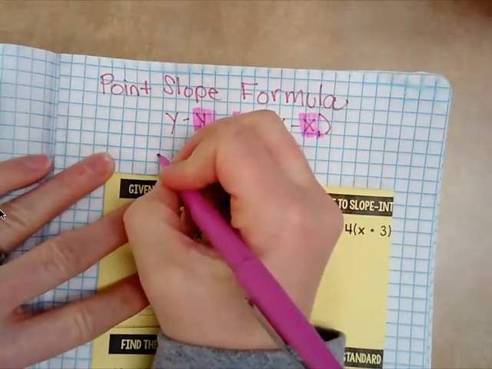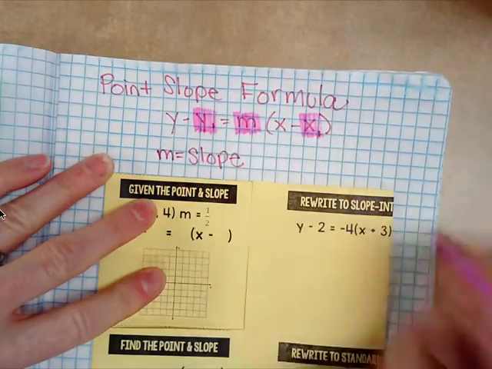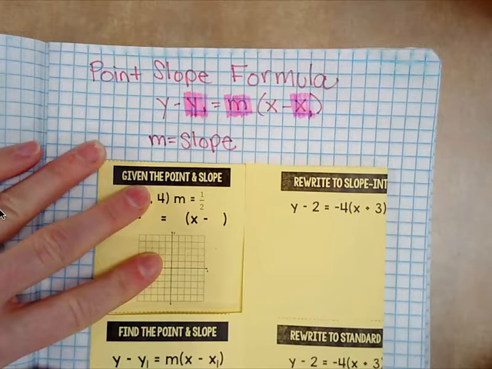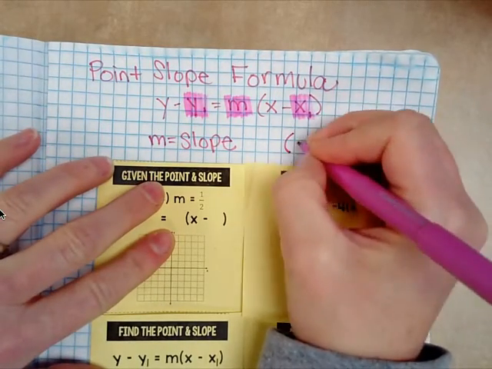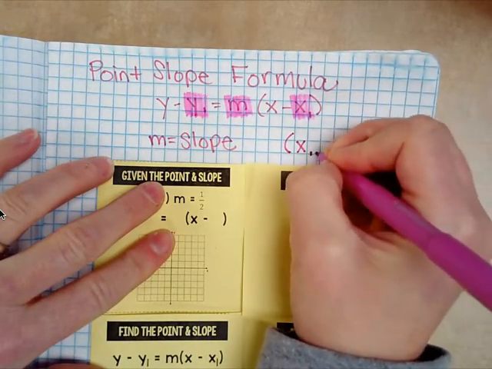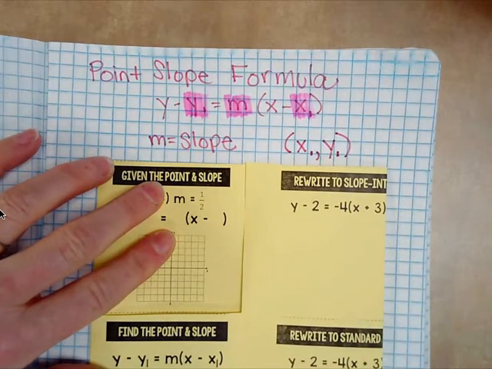So the m comes from the slope. So m equals slope. And the x1, y1 come from a coordinate on the linear function. So x1, y1. Remember, coordinates are x comma y. X is the first value, y is the second value.